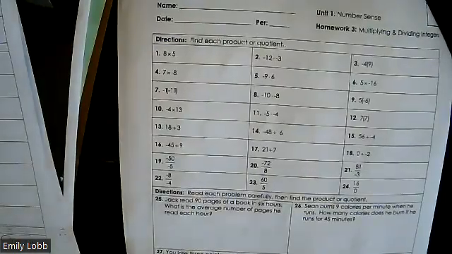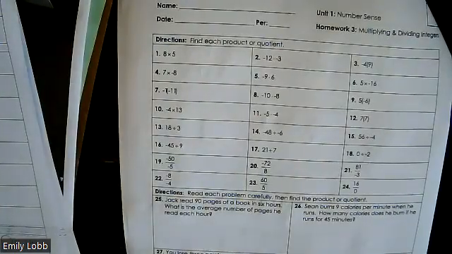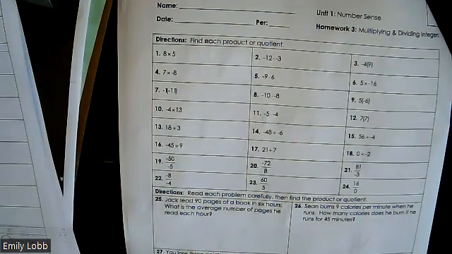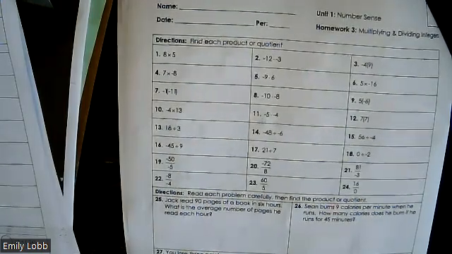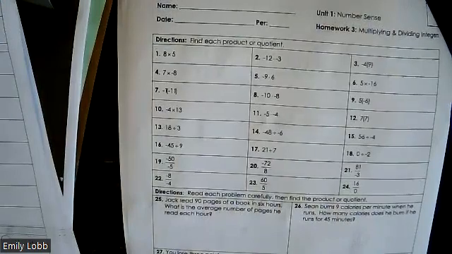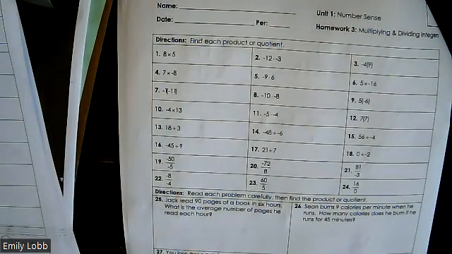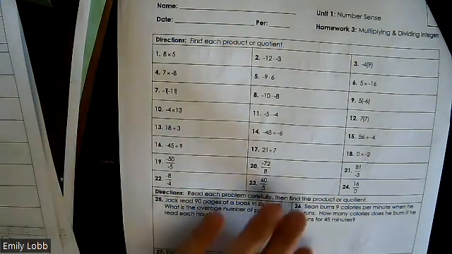Right, this says that we are doing unit 1, homework 3. So we're multiplying and dividing integers.